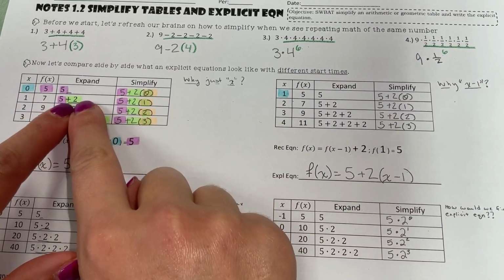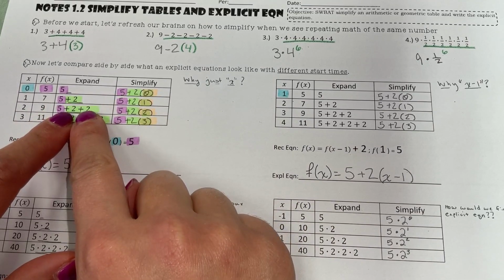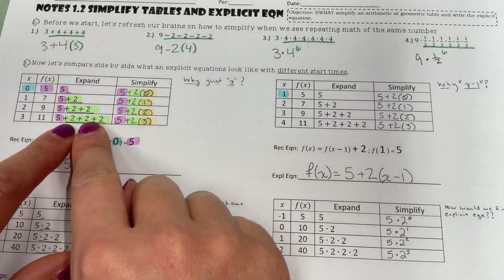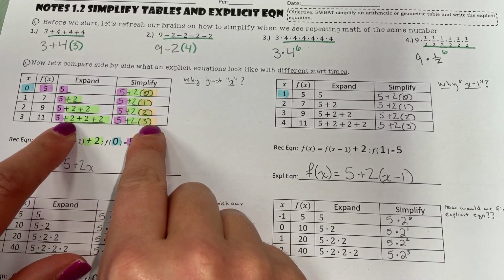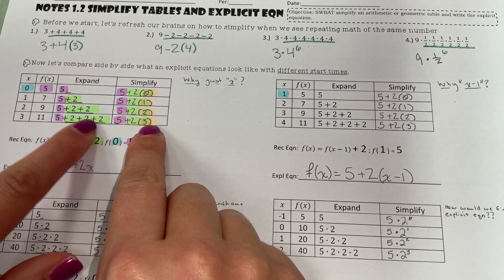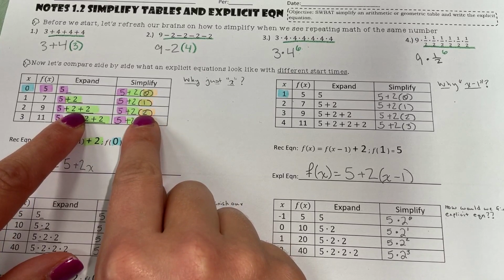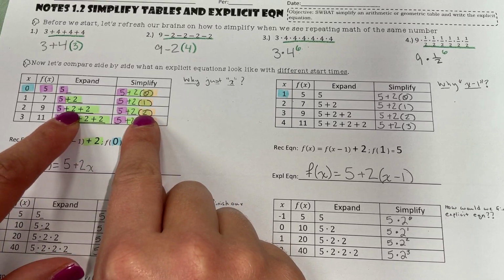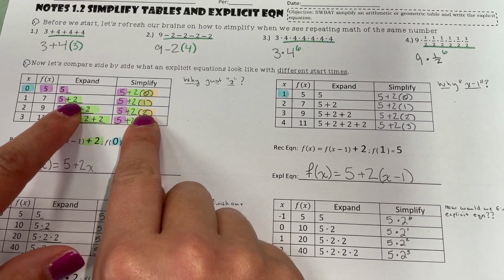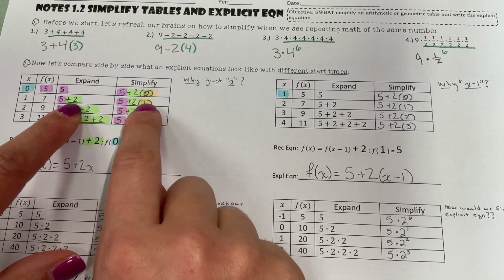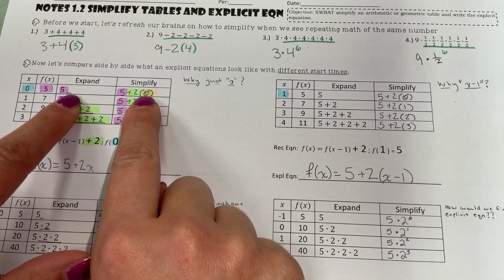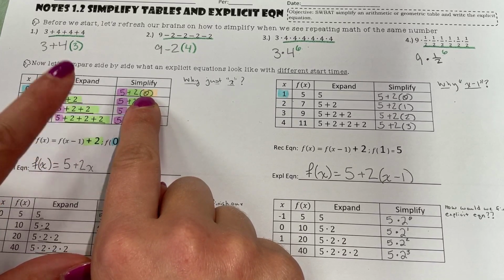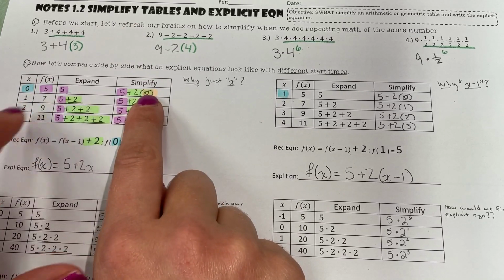So I have 5, then I have 5 plus 2, then I have 5 plus 2 plus 2, then I have 5 plus 2 plus 2 plus 2. So when I simplify, I have 5 plus 2 times 3, because I have 3 2's. Then I have 5 plus 2 times 2, because I added by 2 twice. Then I have 5 plus 2 times 1, because I added by 2 once. Then I have 5 plus 2 times 0, because I added by 2 0 times, okay?